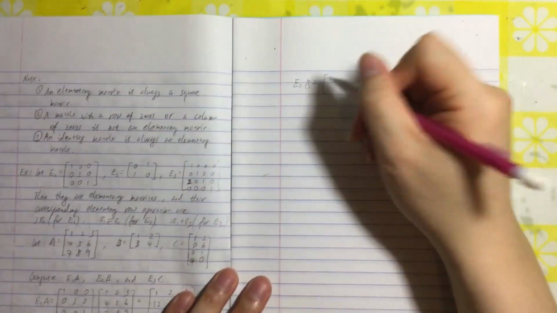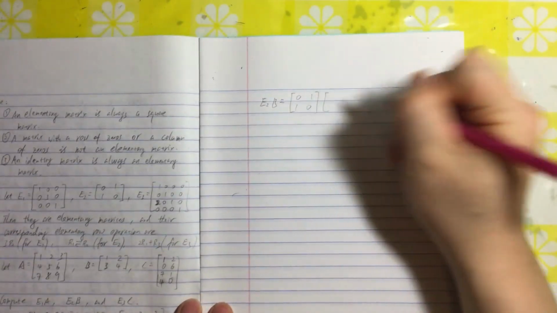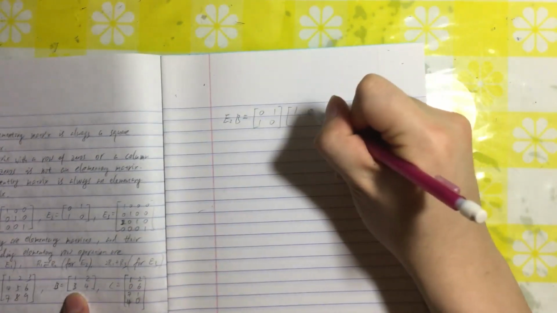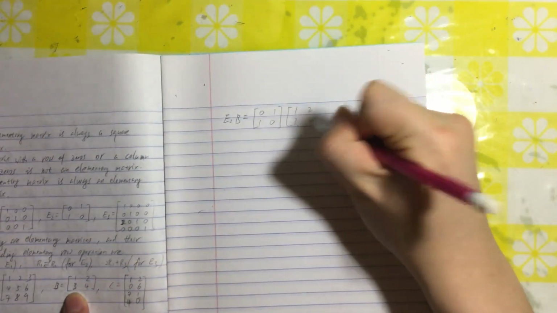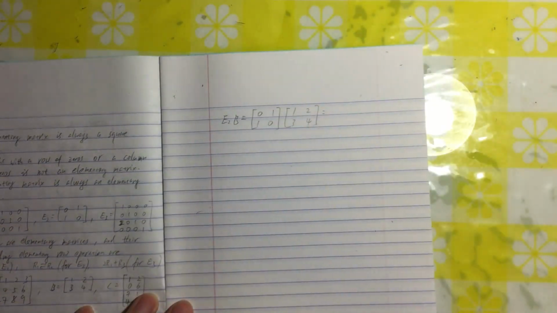Matrix E2 is 0, 1, 1, 0. Matrix B is 1, 2, 3, 4. Let's multiply the matrices, taking row times column.